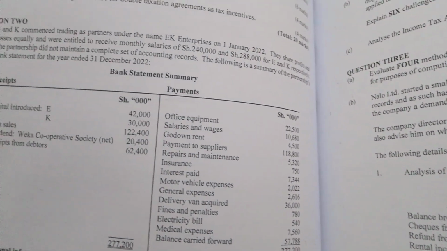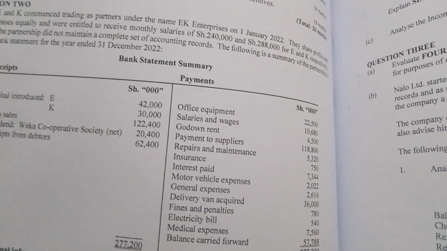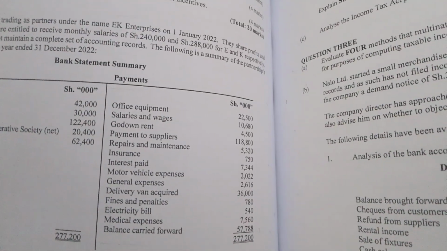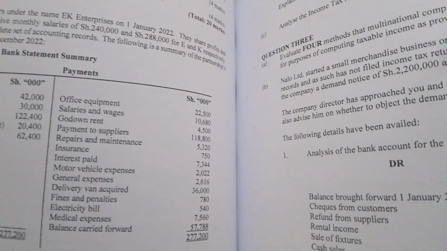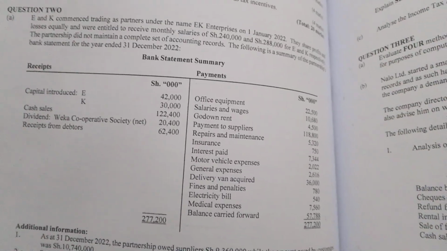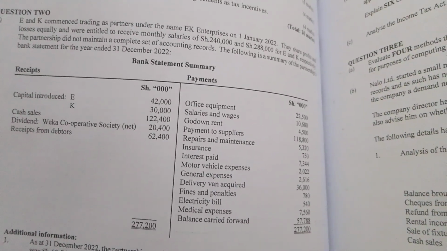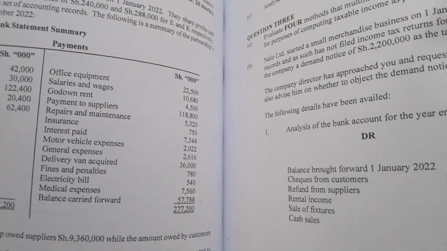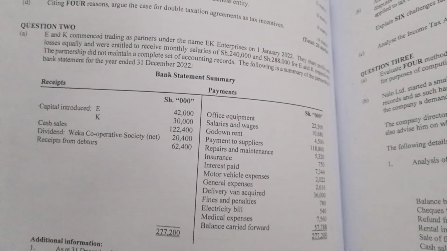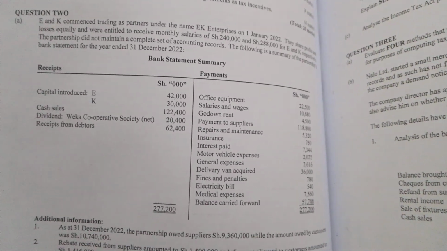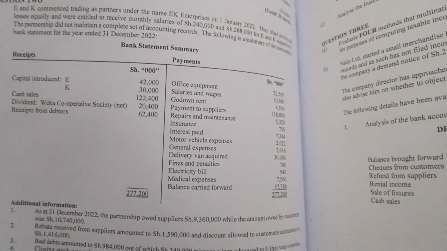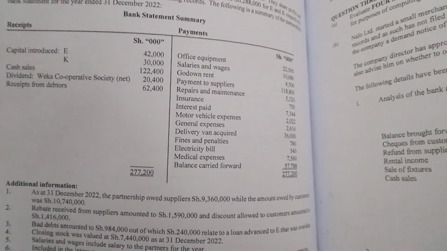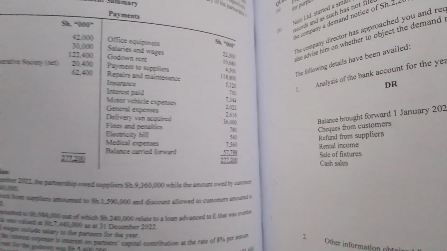They share profits and losses equally and were entitled to receive monthly salaries of shillings 240,000 and 288,000 for E and K respectively. The partnership did not maintain a complete set of accounting records. The following is a summary of the partnership's bank statement for the year ended 31st December 2022. So you can see on the debit side is money in, on the credit side is money out.